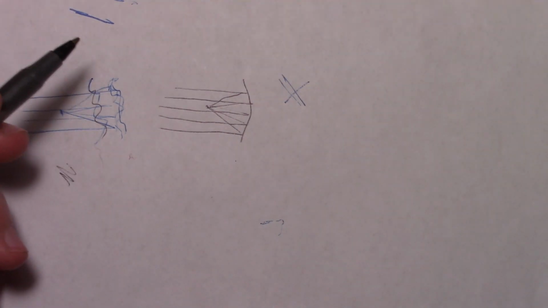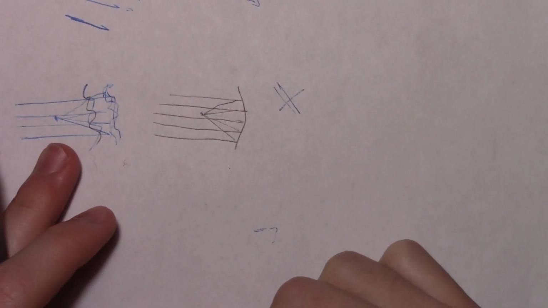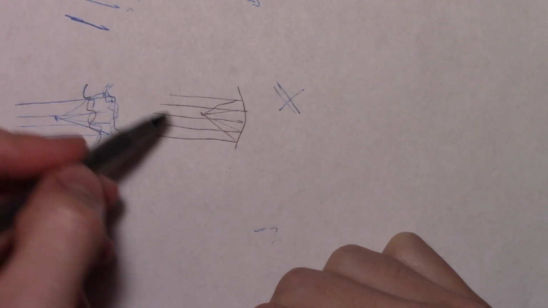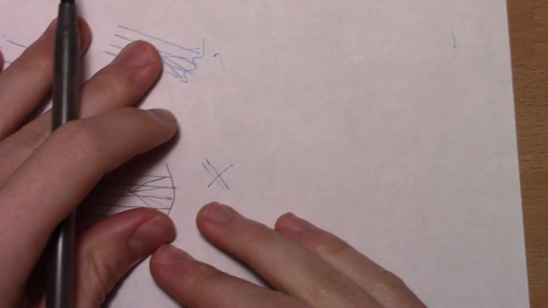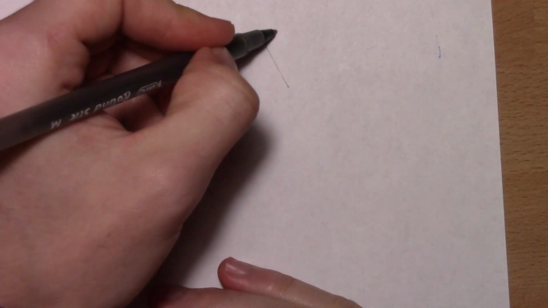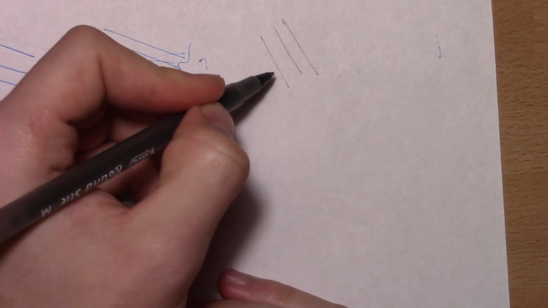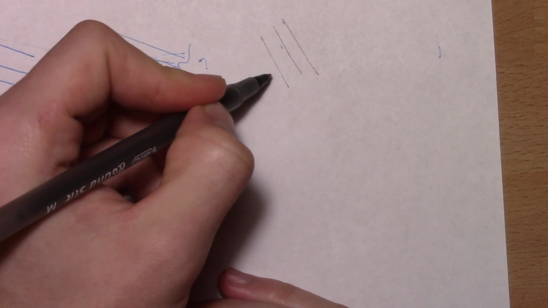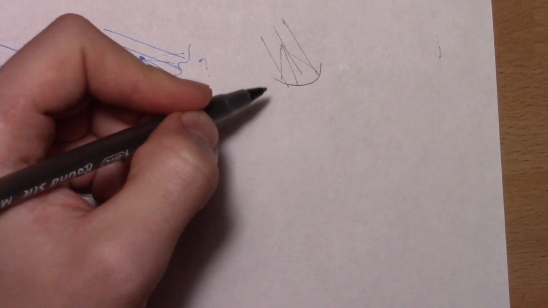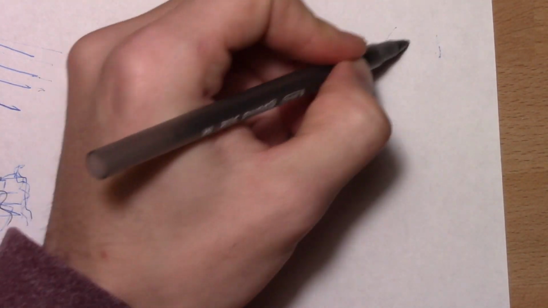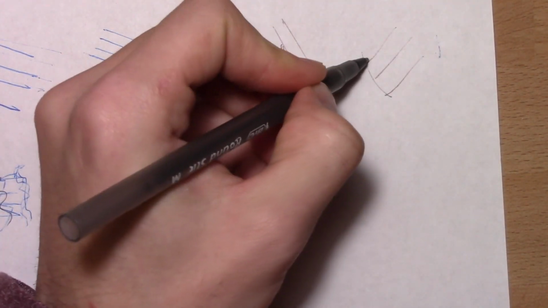We also care about this working for any angle. So if light comes in from up here, we want to find what curve will bring the light to a point. If light comes in from over here, same thing.